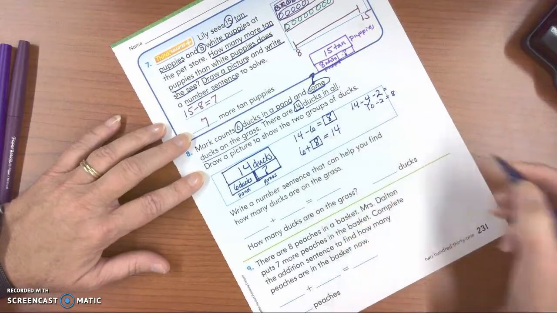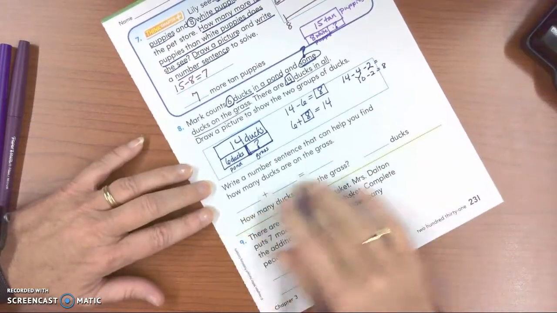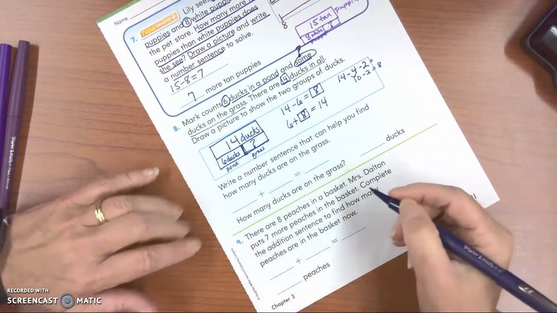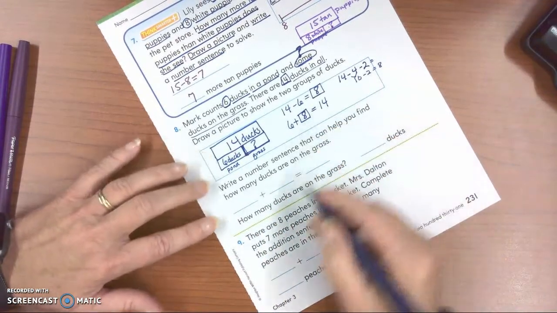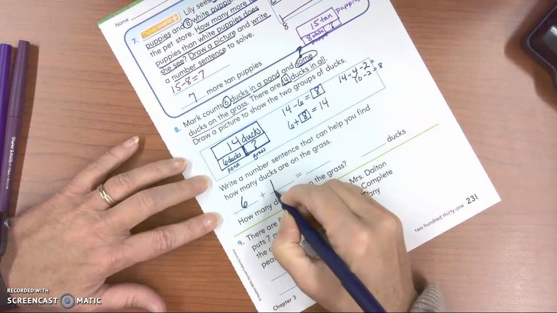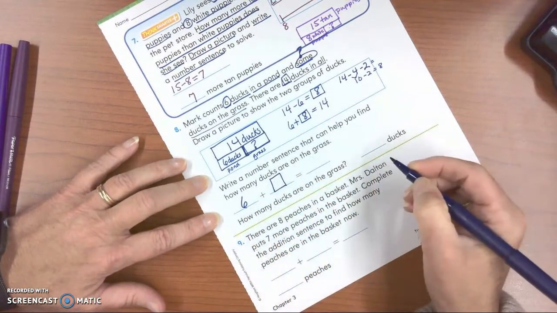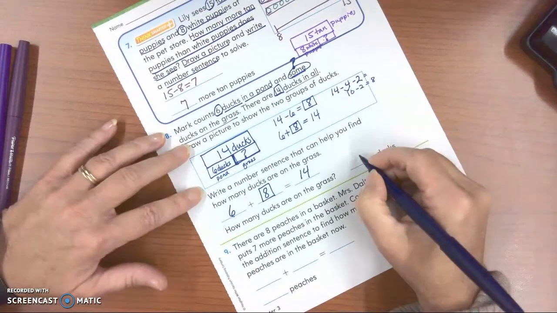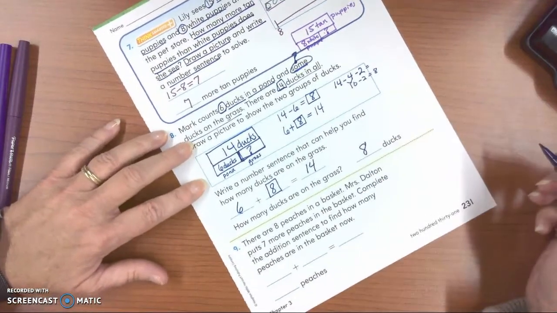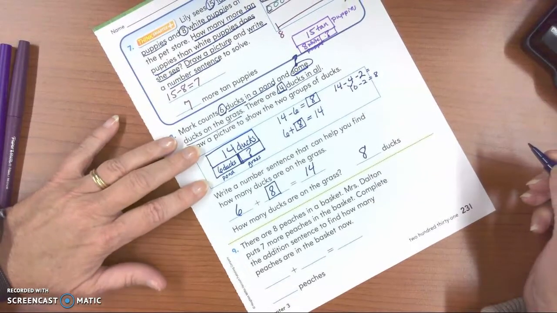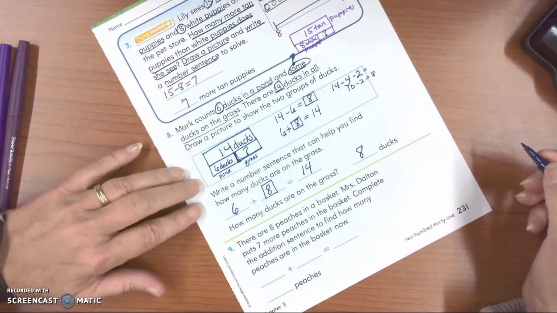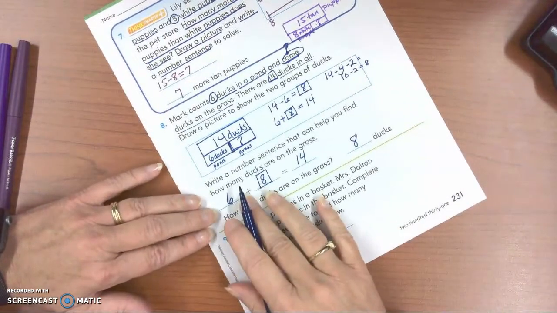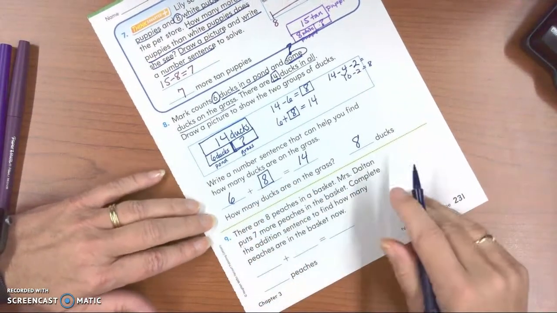There are 8. So here's the place for us to write our equation. It's asking us to write it as an addition problem, so we have a missing addend. So we can write 6 plus blank. We don't know, so we're going to put an 8 in that blank, equals 14. How many ducks are on the grass? 8 ducks are on the grass. So there are some different strategies you can use to solve that problem. Just make sure that you do all the steps, write your equation as an addition sentence in this case, and also your answer.